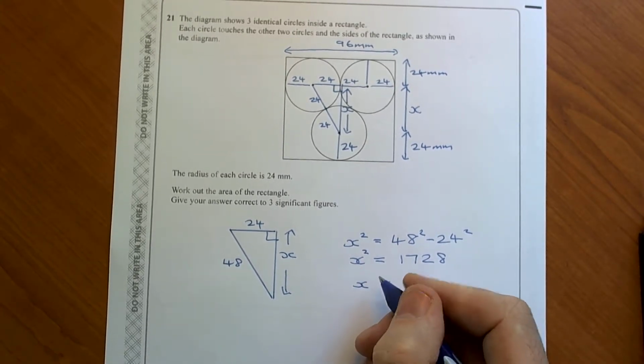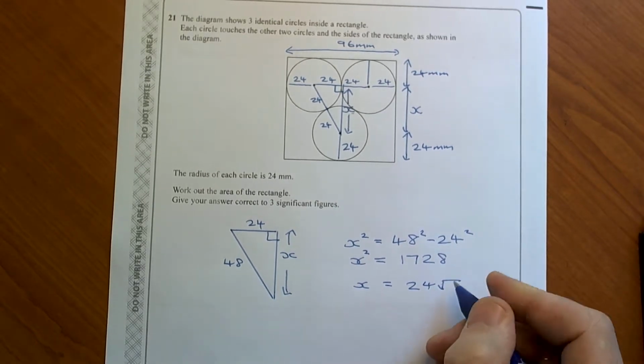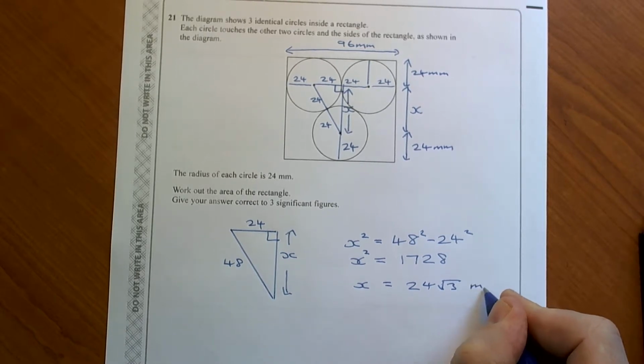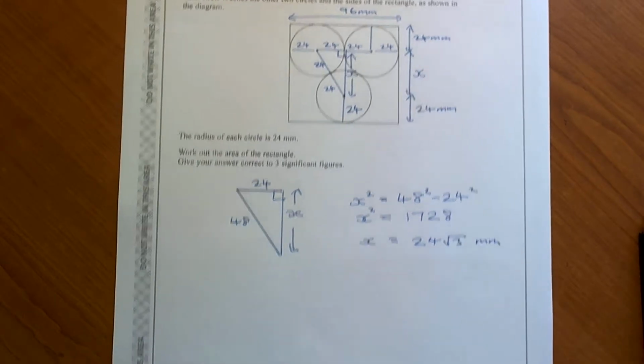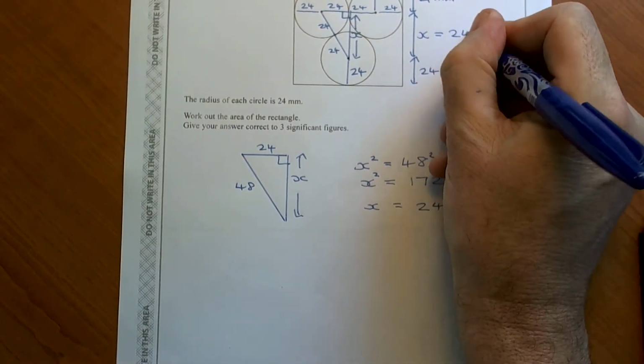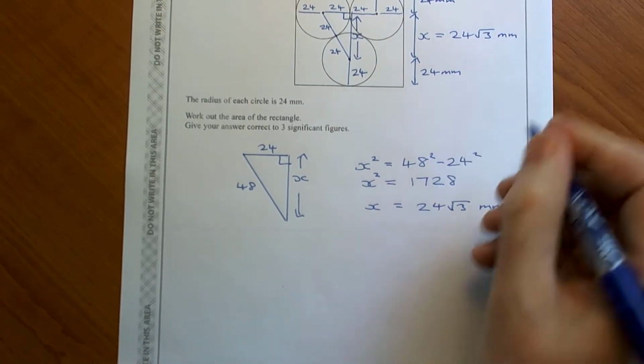So x is going to be, we'll keep it in surd form, 24 root 3 millimeters. So put that on our diagram, 24 root 3 millimeters.